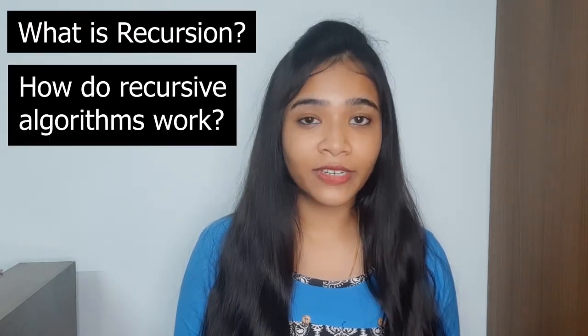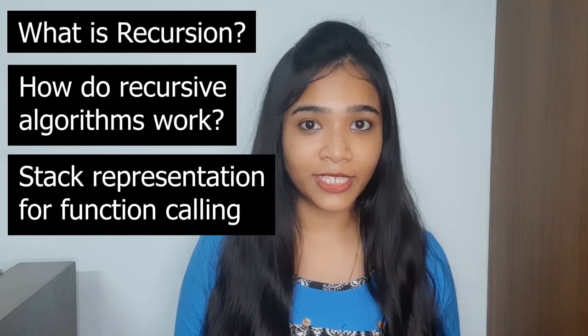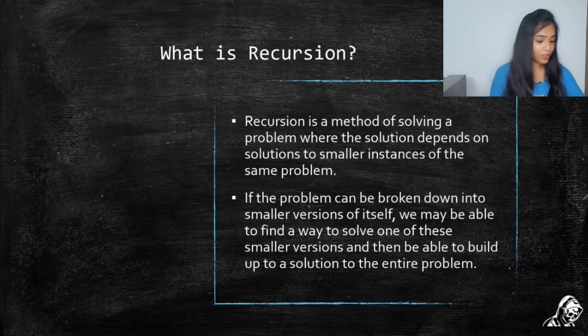The topic of discussion for this video is Introduction to Recursion. By the end of this video, you will have a clear idea about what recursion is, how recursive algorithms work, and the stack representation of function calling in recursion. So let's get started. Let's start off by understanding what recursion is.